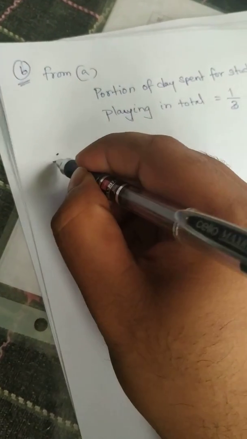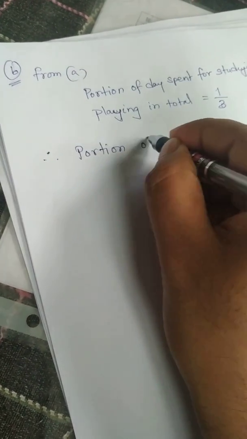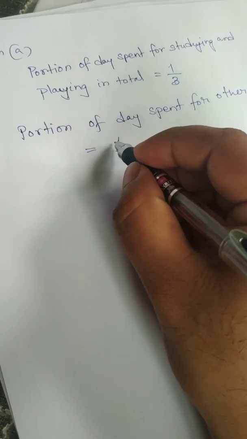So therefore we can write: portion of day spent for other works equals, we subtract 1. Okay, first we write 1.